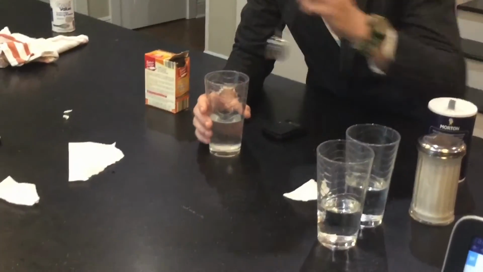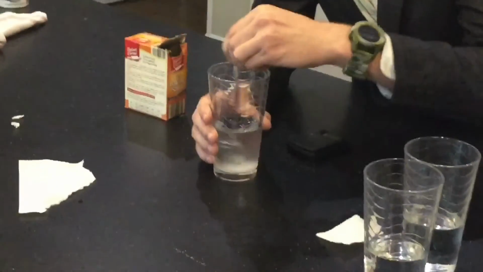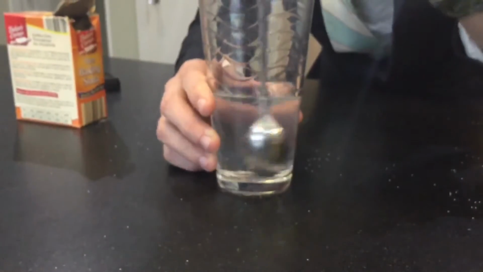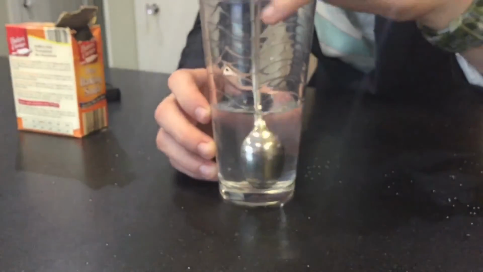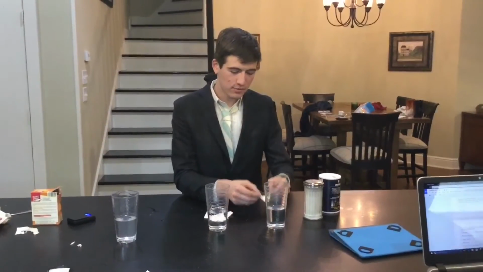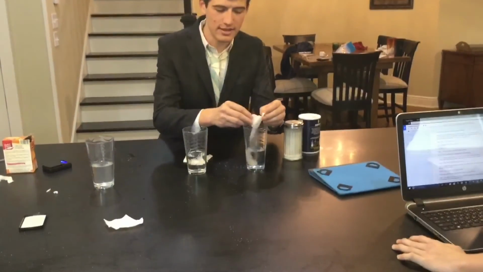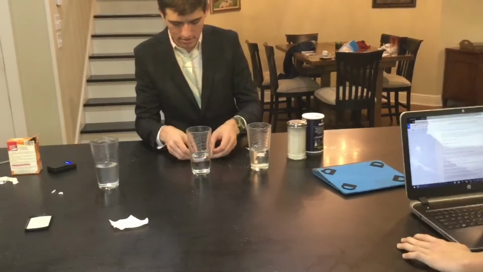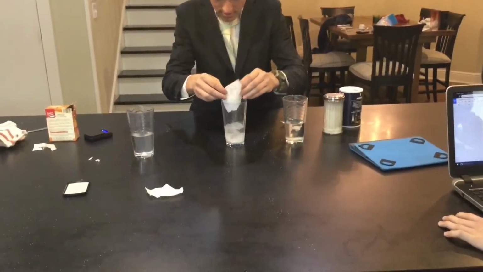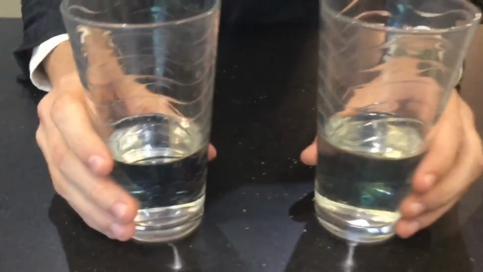Okay, so I measured out 5 grams of salt, and I'm going to pour it into 150 milliliters of water and watch it dissolve. So if you look really closely, you'll notice that all the salt has dissolved into the water. We're going to do 5 grams of sugar and baking soda and see if they both dissolve. And now you'll notice that both cups, the sugar and baking soda, have dissolved into the water.